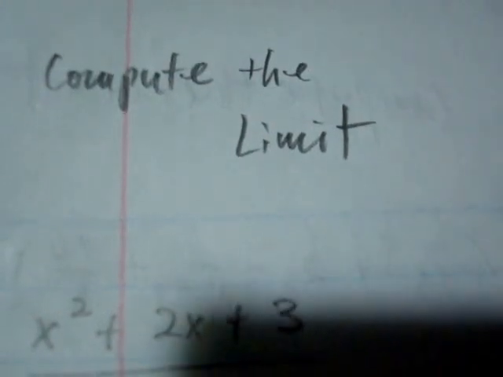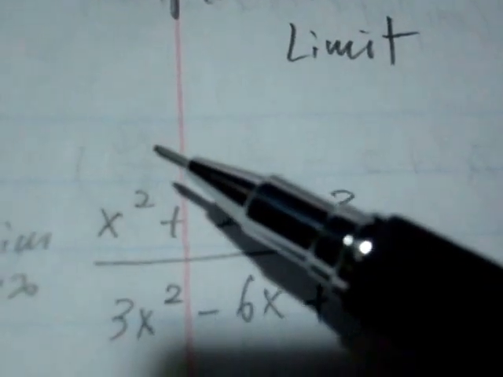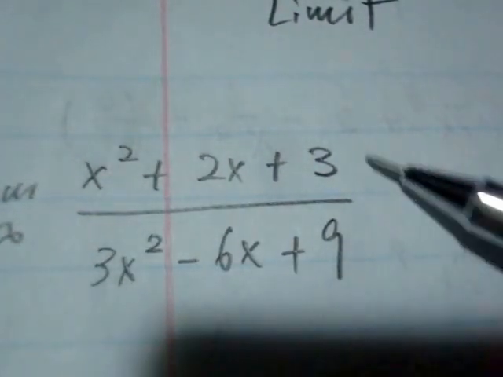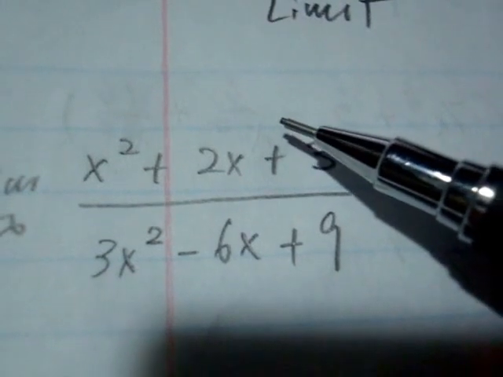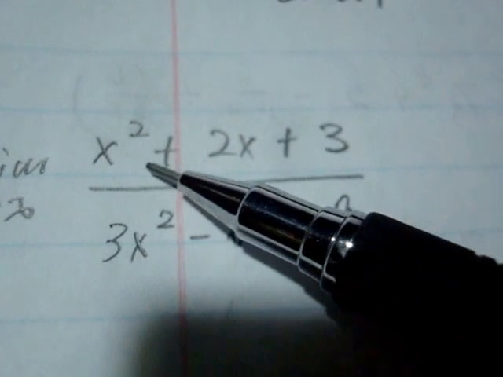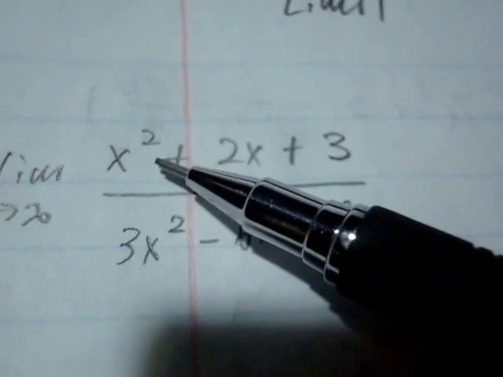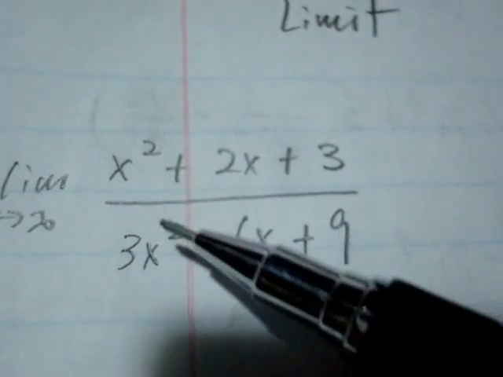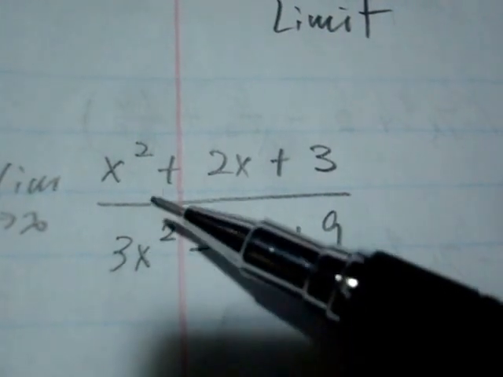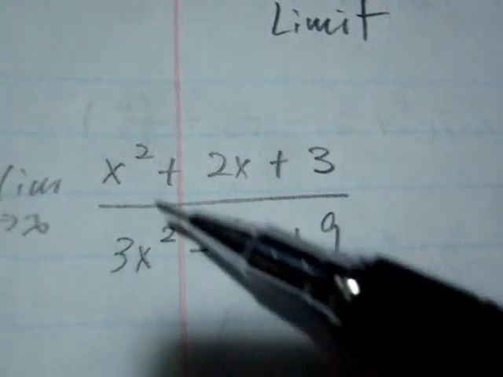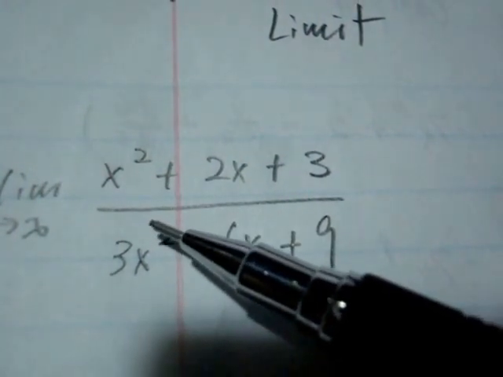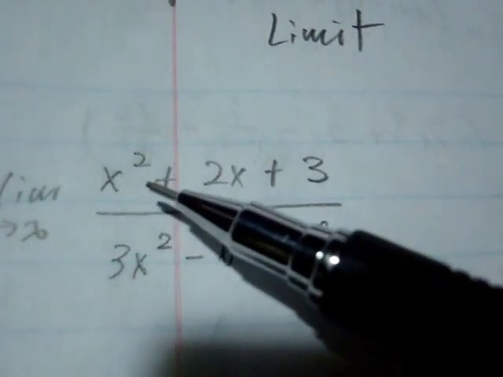Compute the limit. Let's say you're given this limit as it approaches infinity for this rational expression. To solve it, the first thing you need to recognize is that the leading term, which means the highest degree, for the numerator is the same as the denominator. Once you recognize this same degree for the numerator and the denominator, it involves factoring.